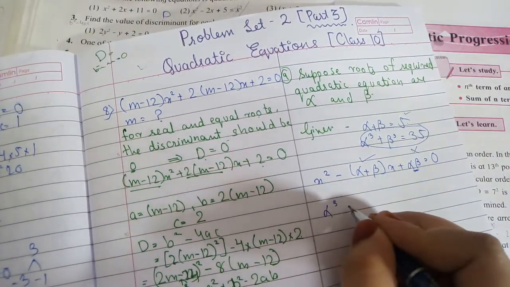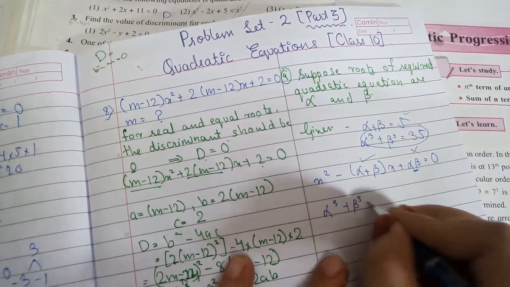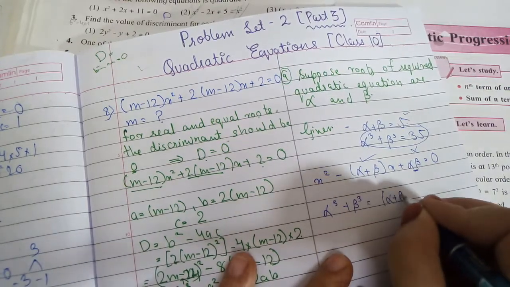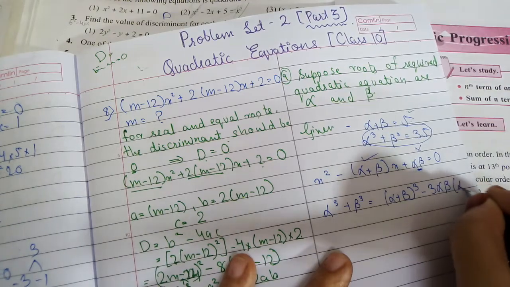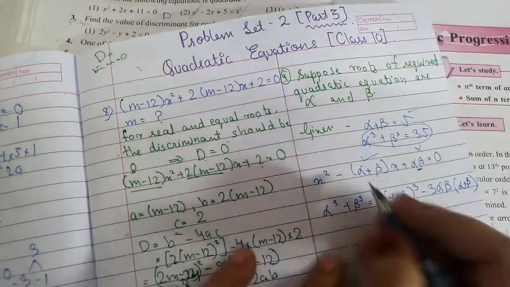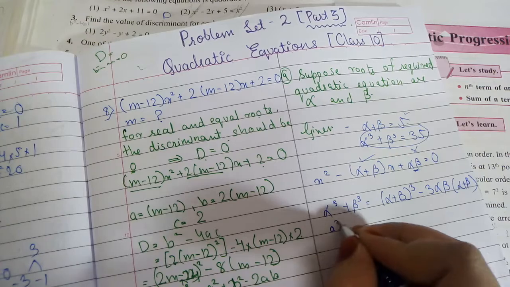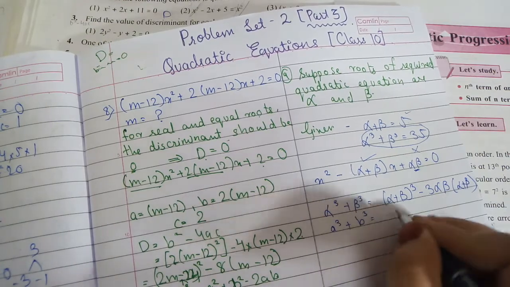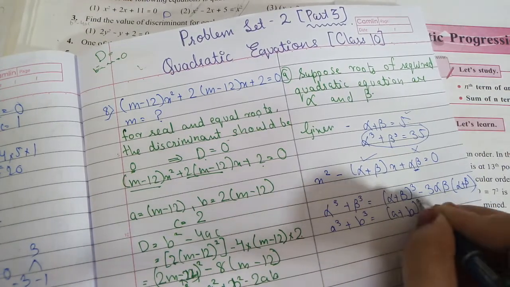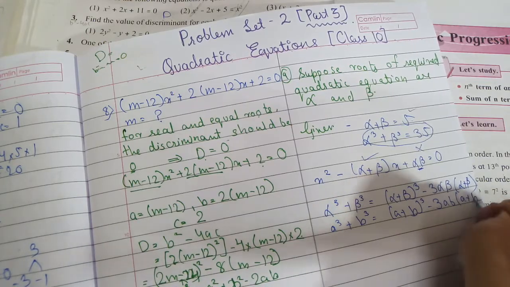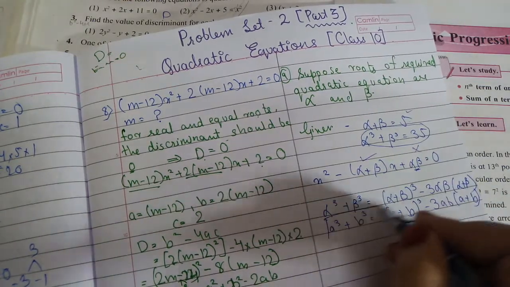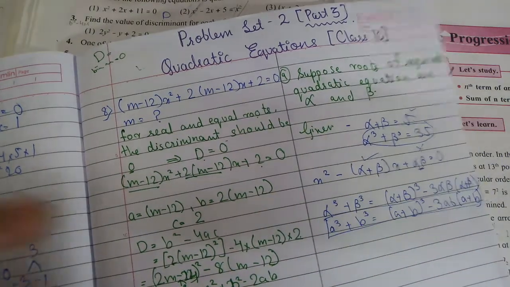So the formula will be alpha cube plus beta cube is equal to (alpha plus beta) whole cube minus 3 alpha beta multiplied by (alpha plus beta). This is in the same form as a cube plus b cube is equal to (a plus b) whole cube minus 3ab multiplied by (a plus b). So student, you have to remember this formula.